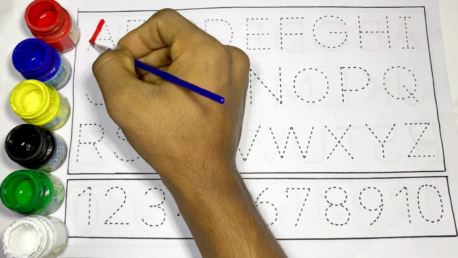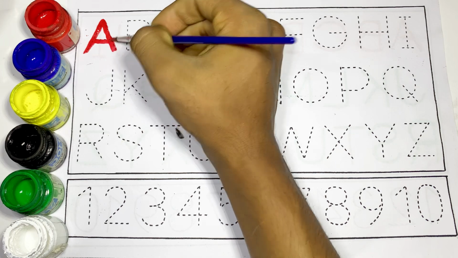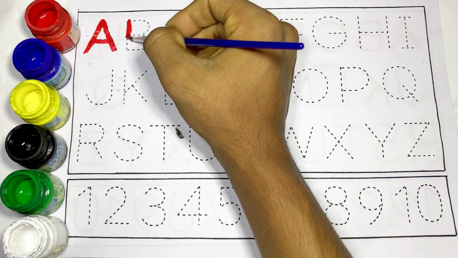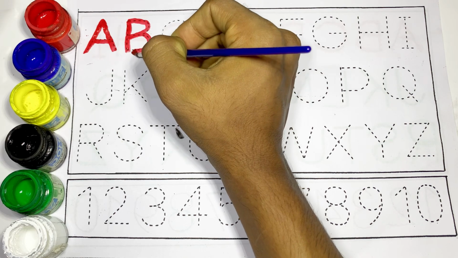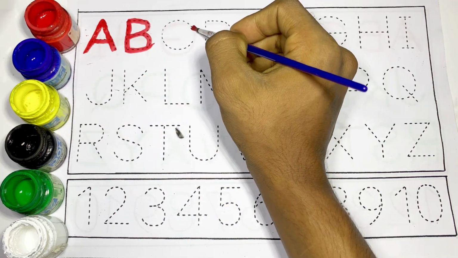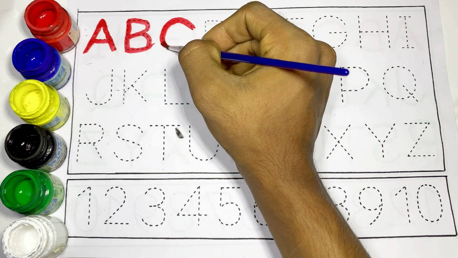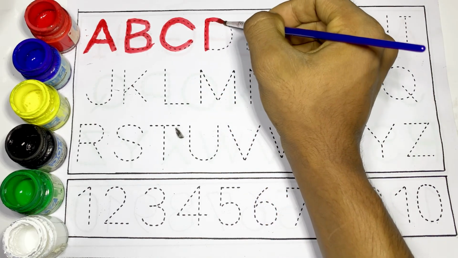First we draw A. A for apple, and use red color. B. B for ball. Kids, again use red color and draw C. C for cat. D. D for dog.